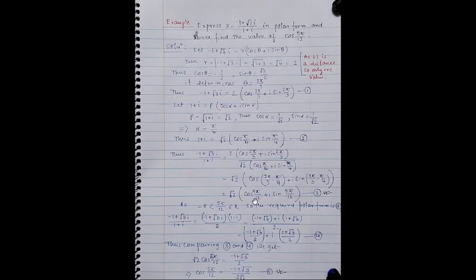And note that the argument we are getting here is 5 pi by 12, which definitely falls within this range. So there is no problem with this representation, and this is the polar representation of this quotient, of this ratio, sorry.